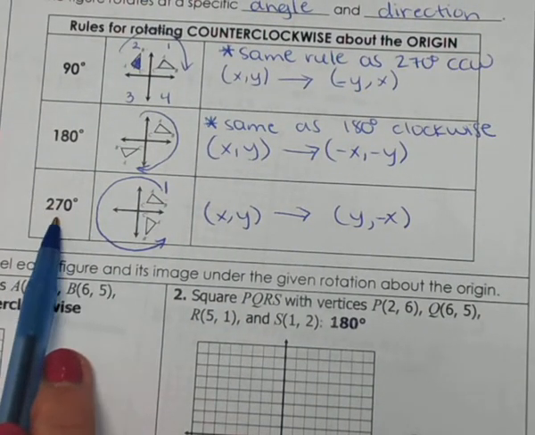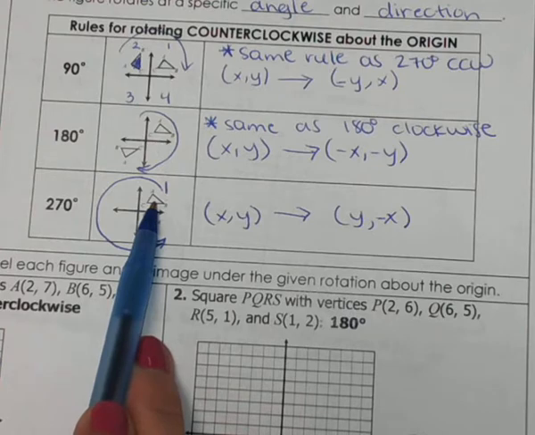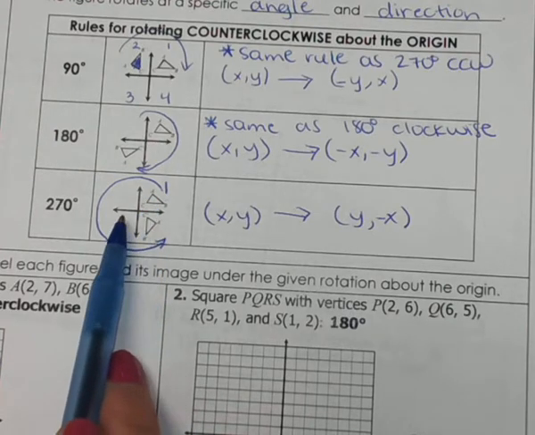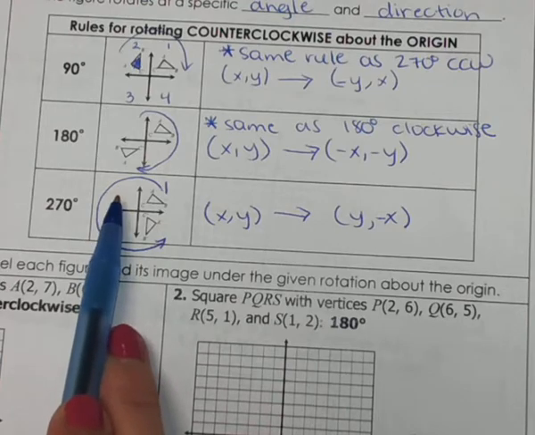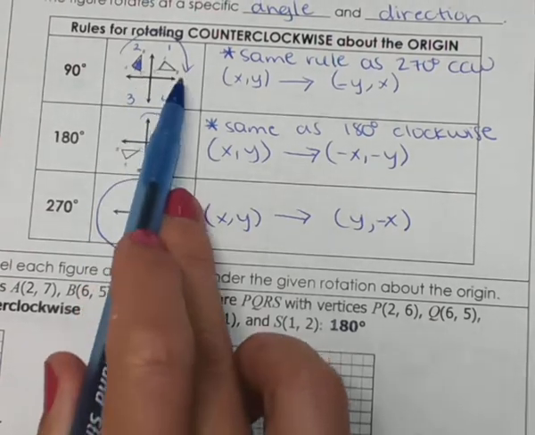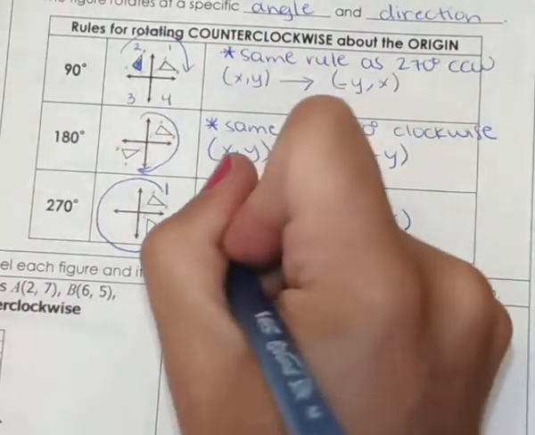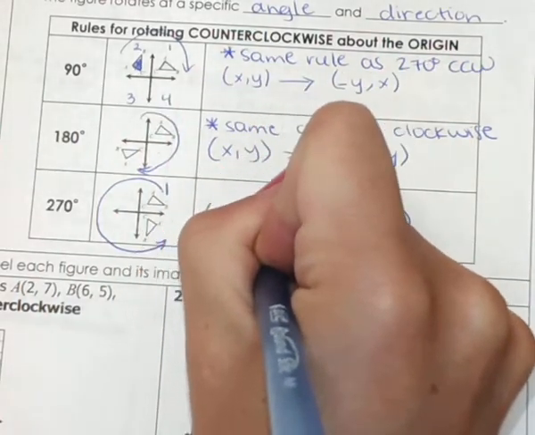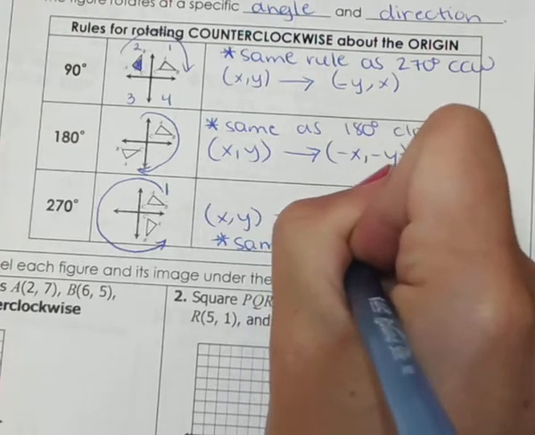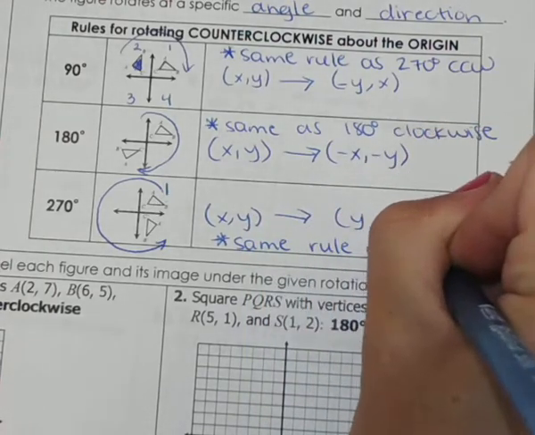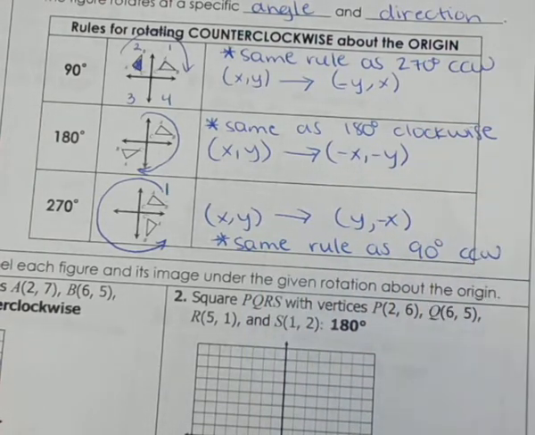If I want to rotate 270 clockwise, say this is my pre-image, 270 clockwise would go 90, 180, 270. It would land me here on quadrant 2. Notice that's the same thing that happens with 90 degrees counterclockwise. So under 270, let's write same rule as 90 degrees counterclockwise.